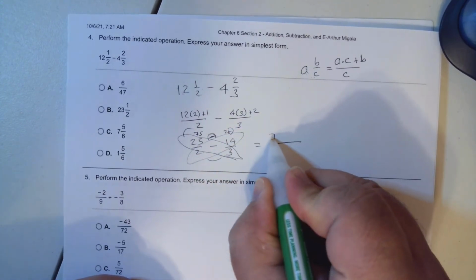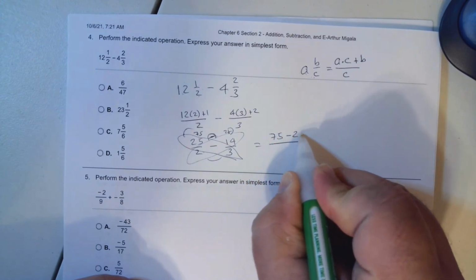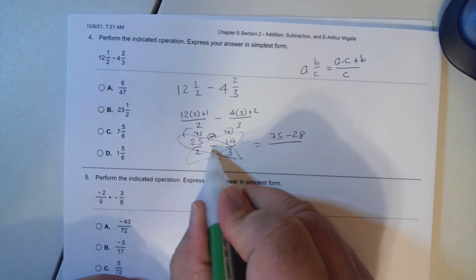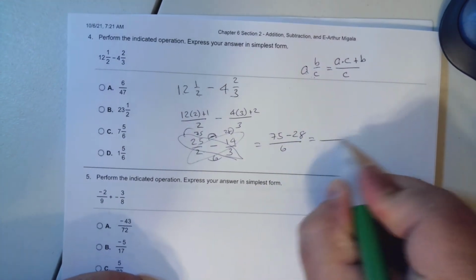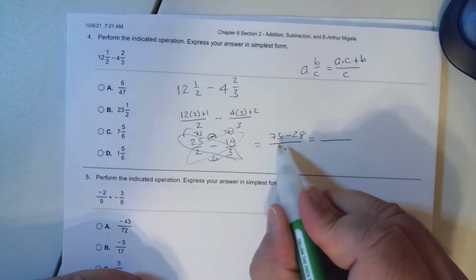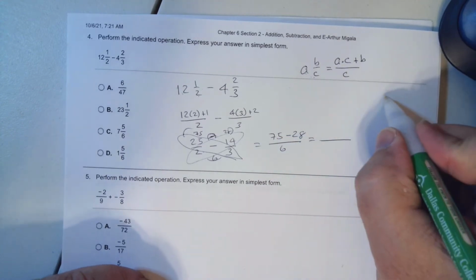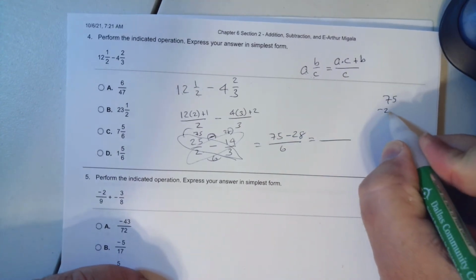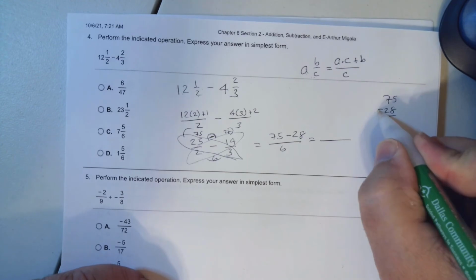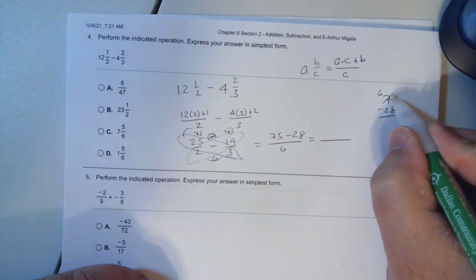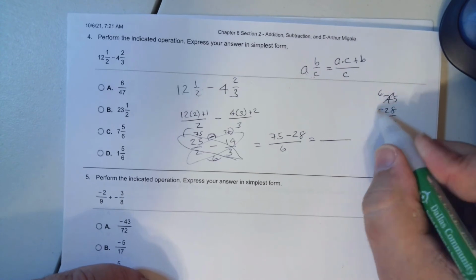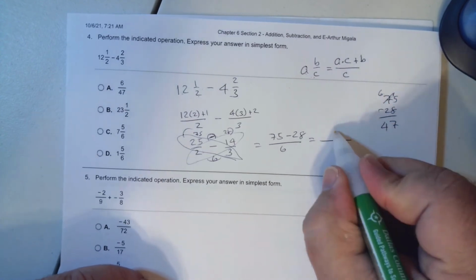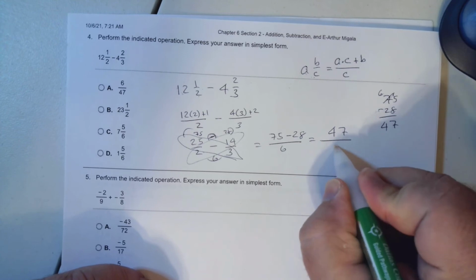So we have 75 minus 28 over 6. 75 minus 28. You can't do 5 minus 8, so we have to borrow 1. 15 minus 8 is 7. 6 minus 2 is 4. So we have 47 over 6.